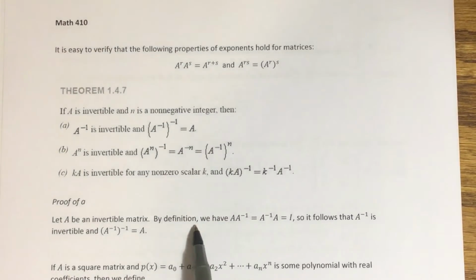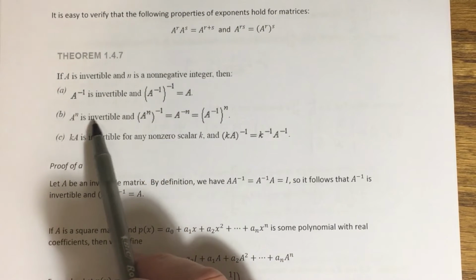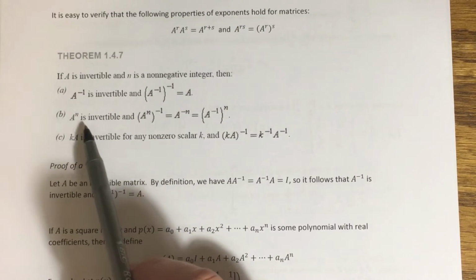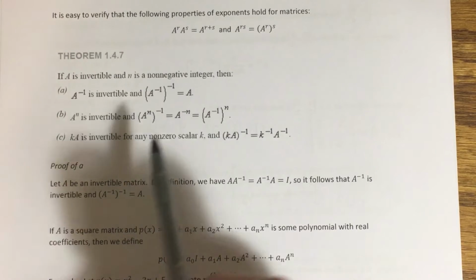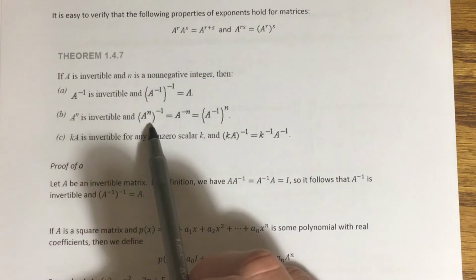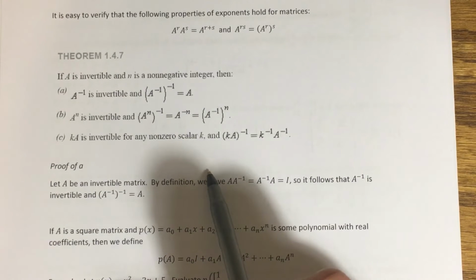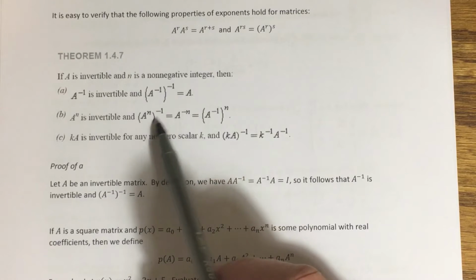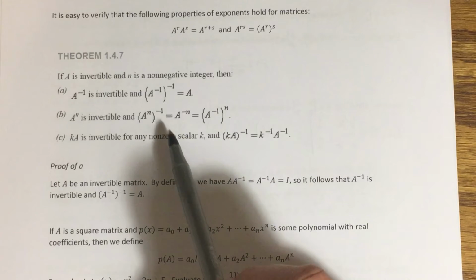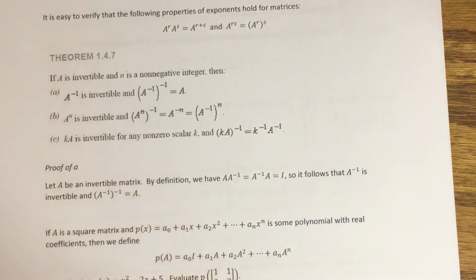In fact, here's a little bit more careful of a proof of that down here. You can kind of read through that. B, if A is invertible, then A to the nth power is invertible, and its inverse looks like this. It's the inverse of A raised to the n power. Another one that's easy to prove, and we're going to omit the proof here. This final one here is proven in your book.